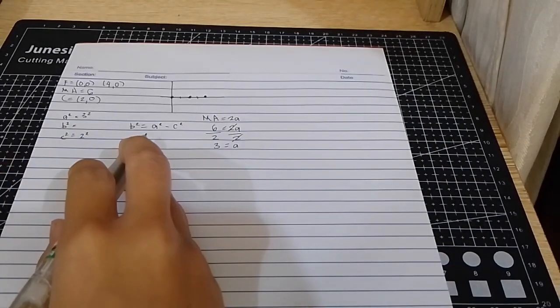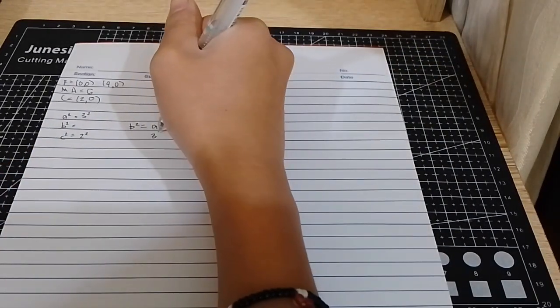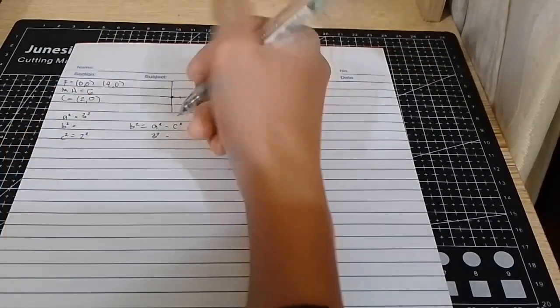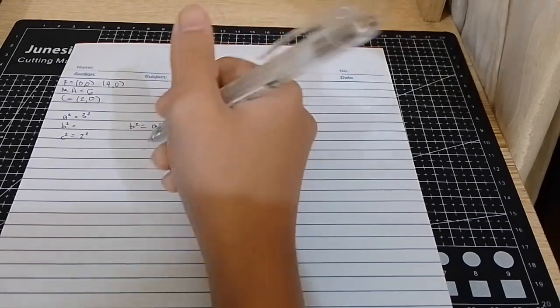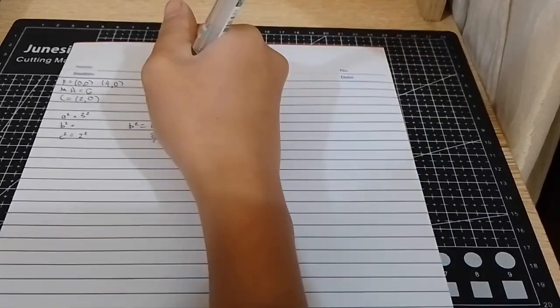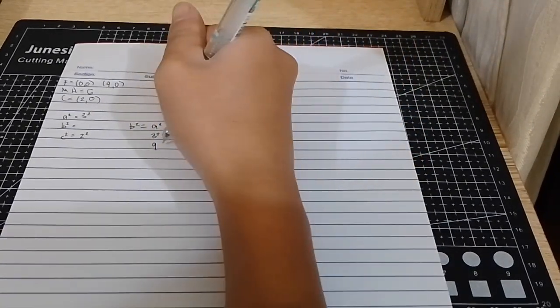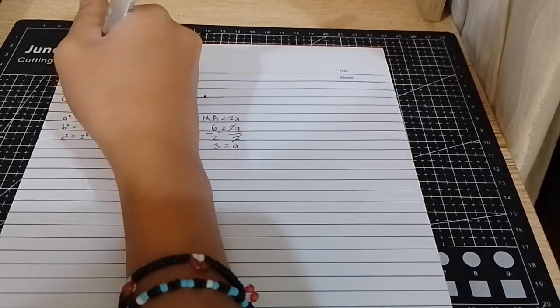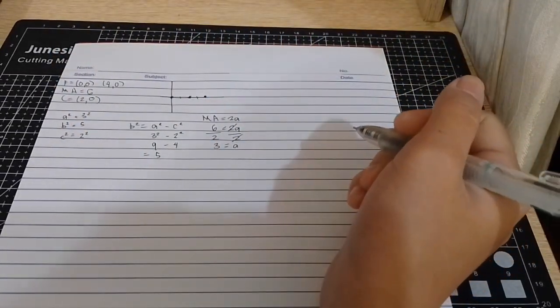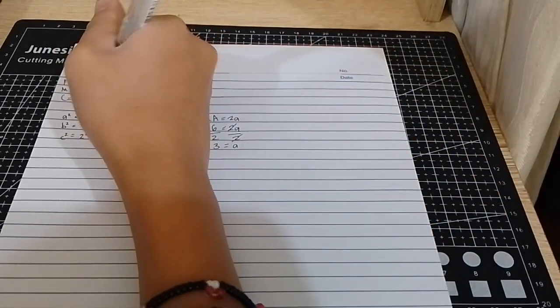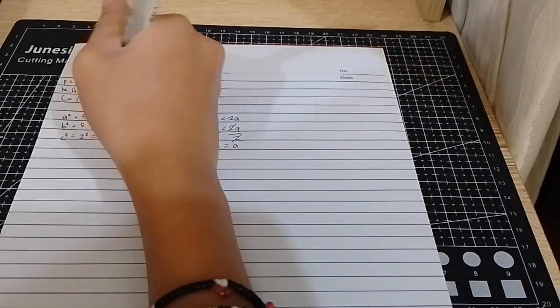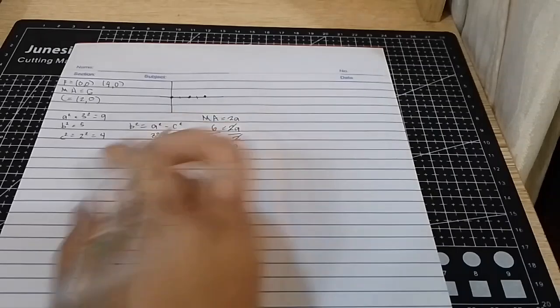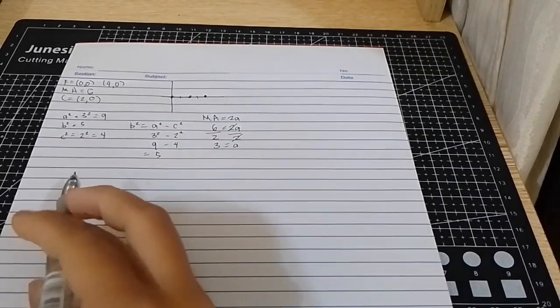So, it is 3 squared minus 2 squared, which is 9 minus 4. So, our b squared is equal to 5. So, 9 and 4. Pwede na natin siyang i-standard form.